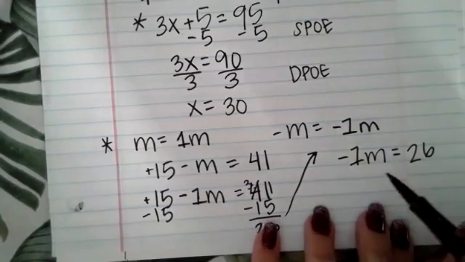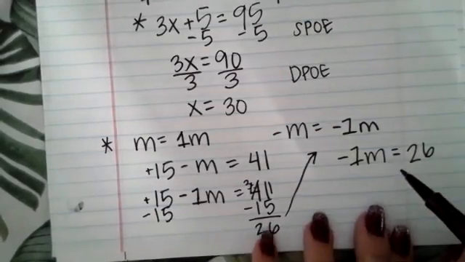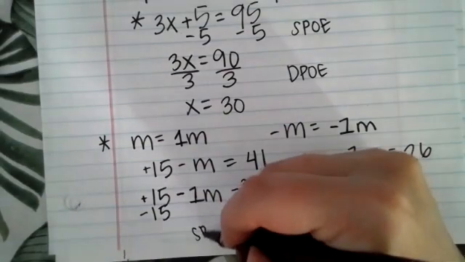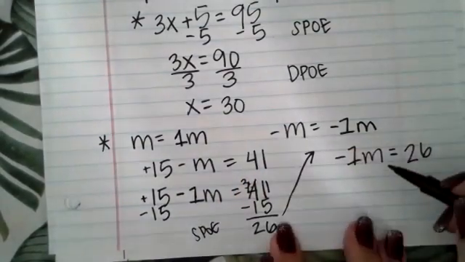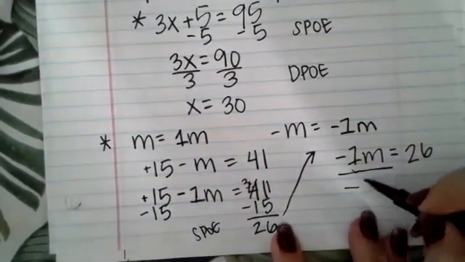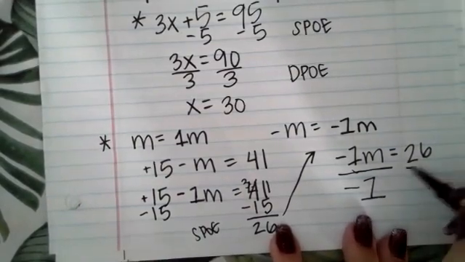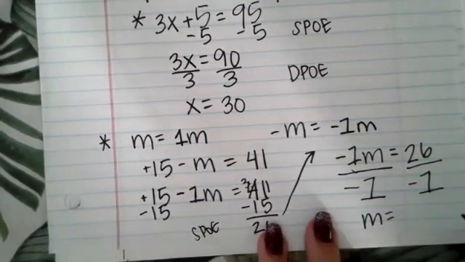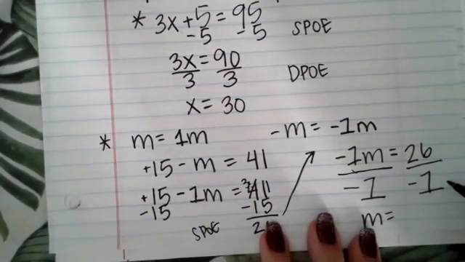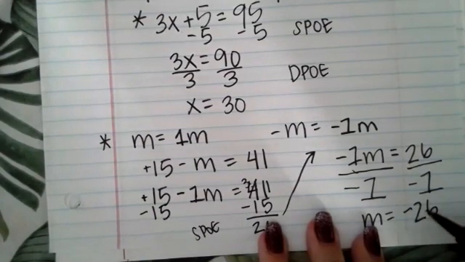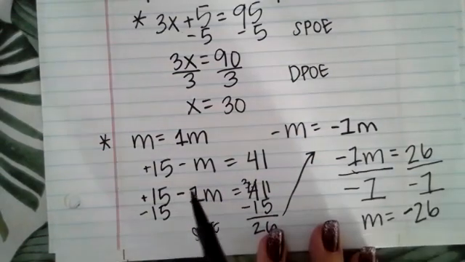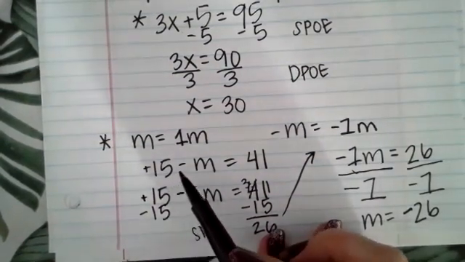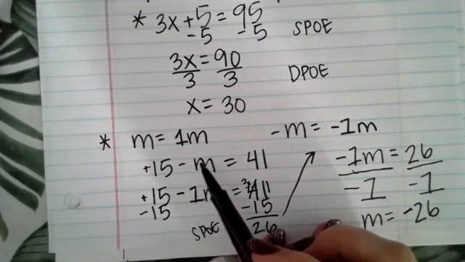So I'm not going to leave my answer as a -m. I used the subtraction property of equality right here. I'm now going to use the division property of equality, but in this case, I'm going to divide by -1. So m is going to be equal to 26 divided by 1 is 26, but it's a negative, so this is going to be -26.